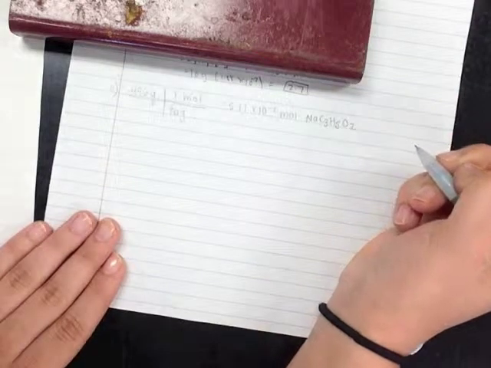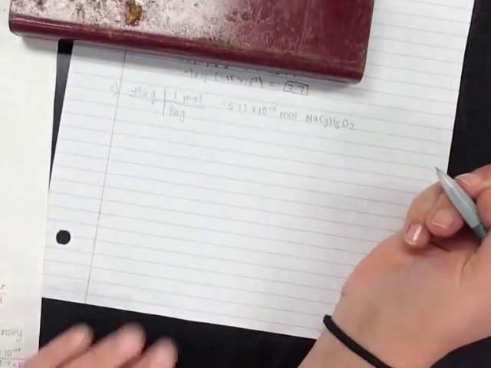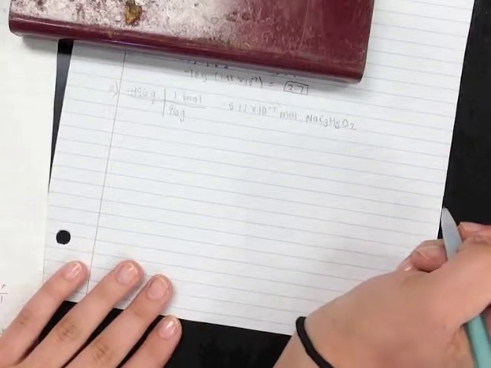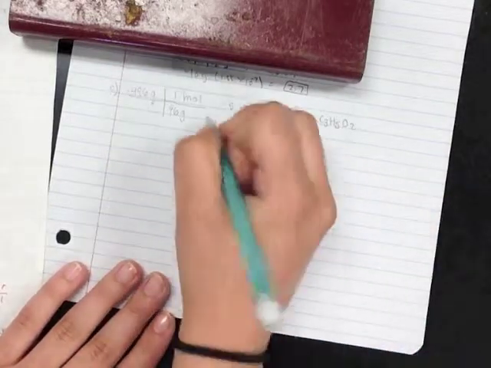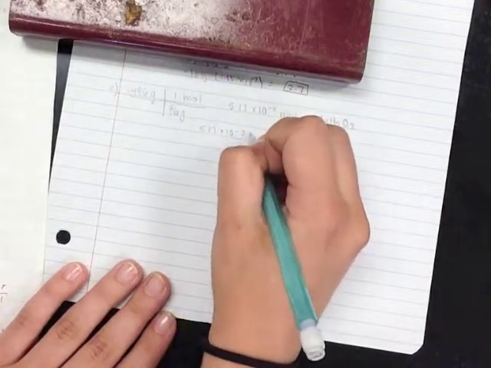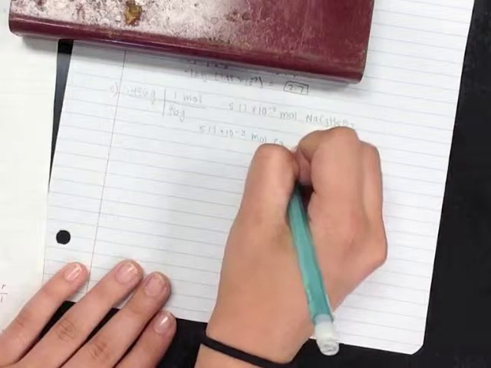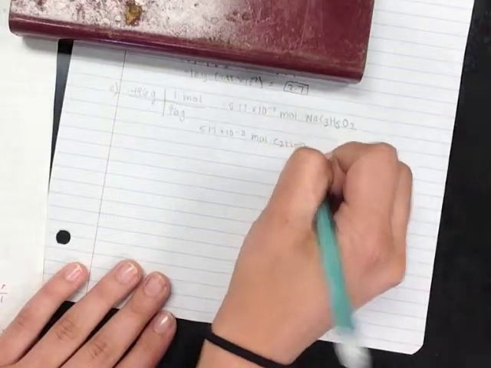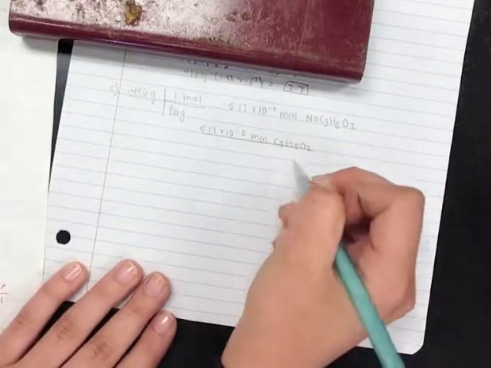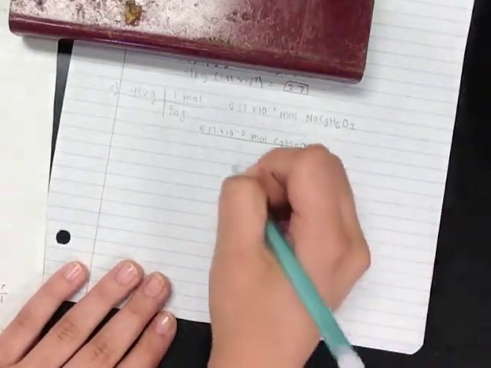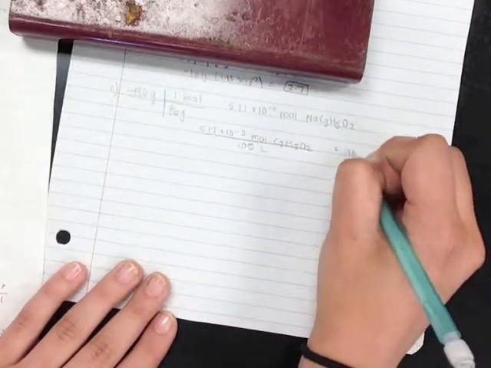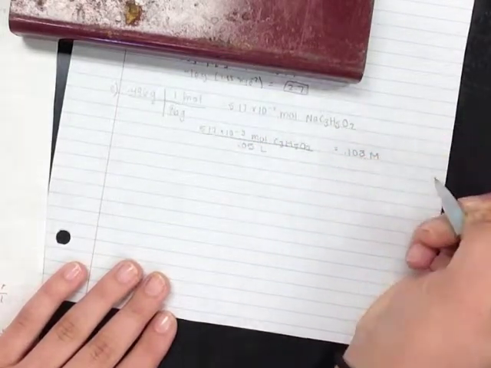And then you know by the equation that you're given that the moles of sodium propanoate equal the moles of C3H5O2-. So you have 5.17 times 10 to the negative third moles C3H5O2-. And then to find the molarity of that, you divide it by the volume you're given, which is 50 milliliters, so 0.05 liters, and that becomes 0.103 molar.